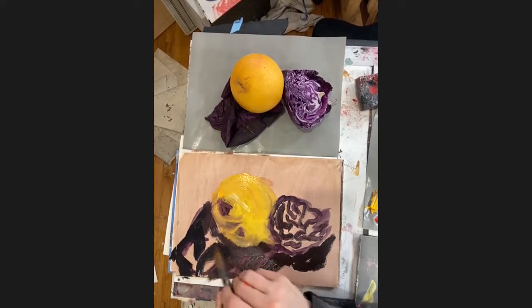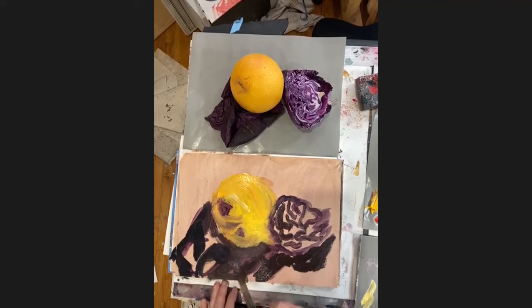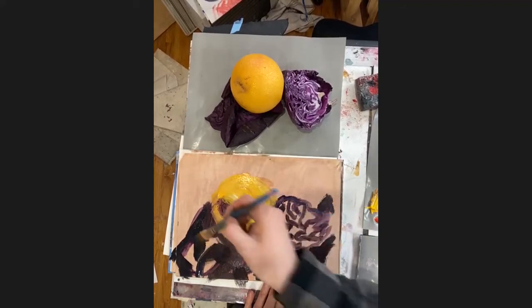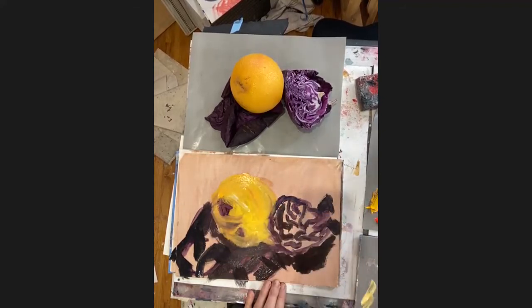So this is my really dark purple that I'm going in with. I mix it with a little bit of black. And again, I changed my brush, so I'm getting those bigger marks in there. You kind of want to choose which brush to use based on the size of the shapes that you're putting in.